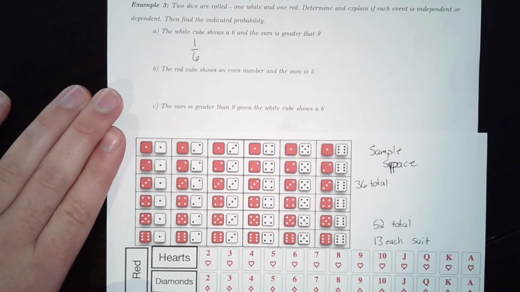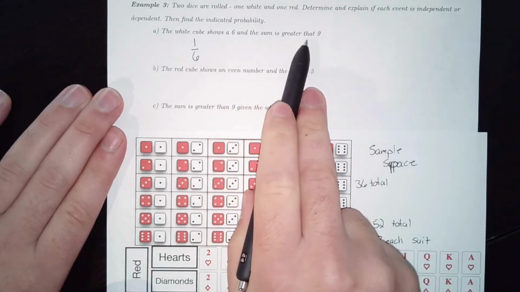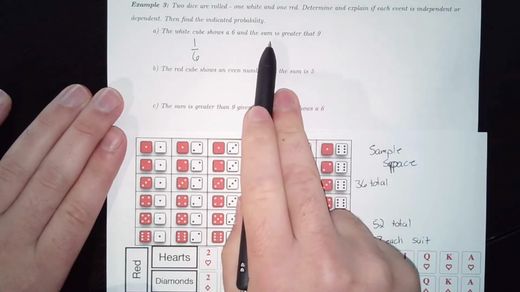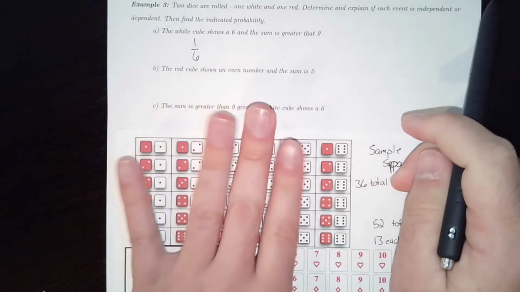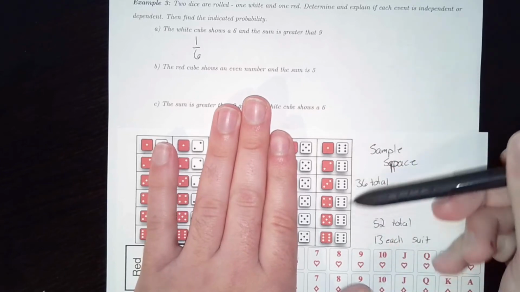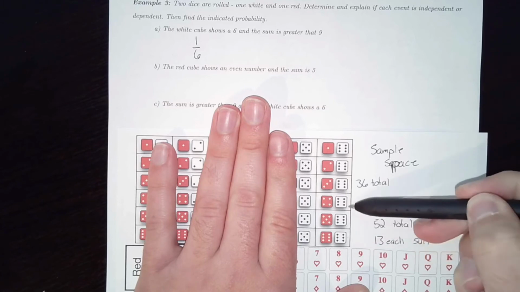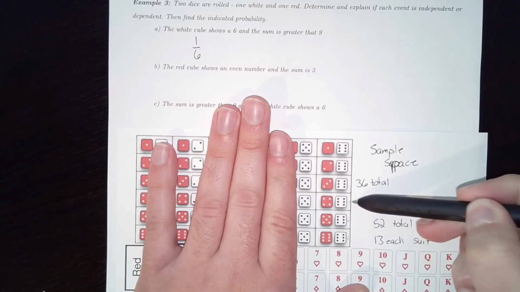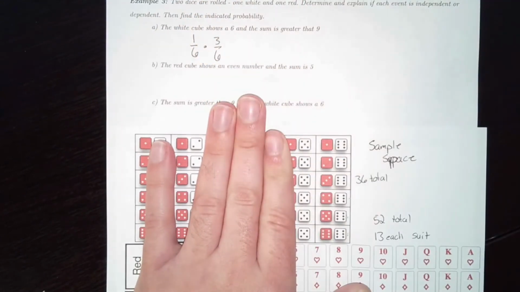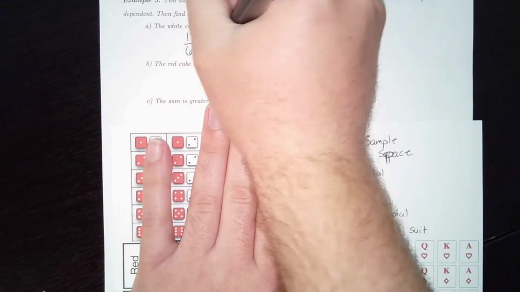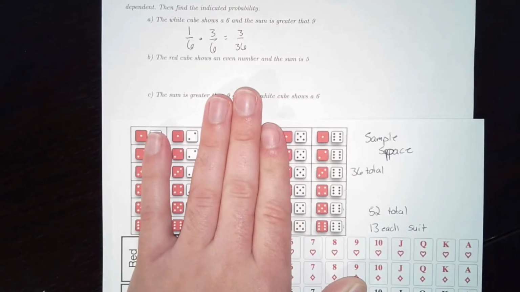Now the sum being greater than 9. This one's going to be a little bit trickier. I need to look, greater than 9 means 10, 11, or 12. Sum means I'm adding them together. So now I've already said that the 6 has happened. So I'm going to ignore the first 5 rows of my table. I'm looking at just this last column. And I can see that I have 10, 11, and 12, these last 3 places here. So of these 6 options, 3 of them work. So we can multiply that out, and I get 3 out of 36.